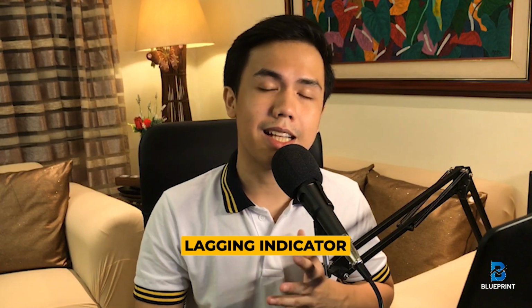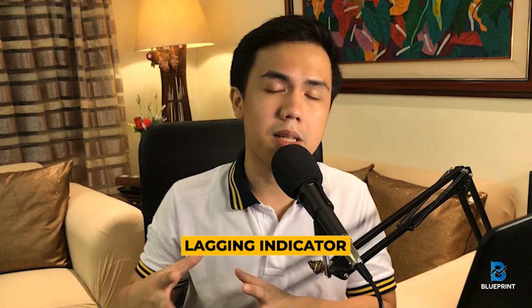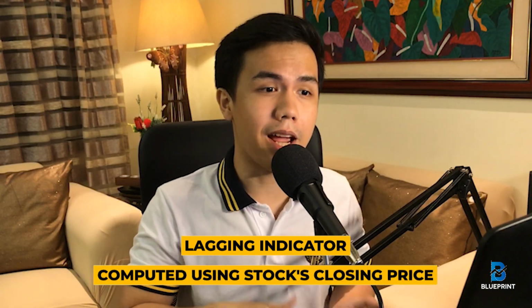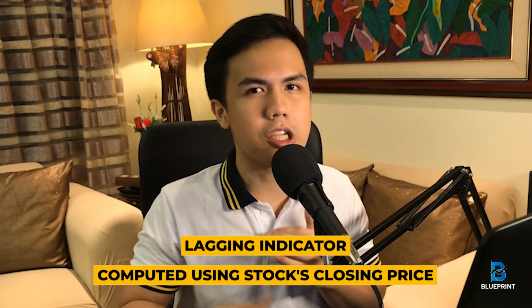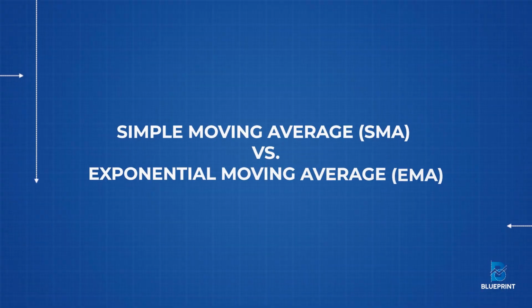Alright. So, this is also a lagging indicator. Kasi, bakit? Kasi, this uses past price or the closing price of a stock. So, minsan pwede nyo siya i-set, pero in the ZFT system, we base it on the default, which is the closing price. There are two types of moving average, diba?